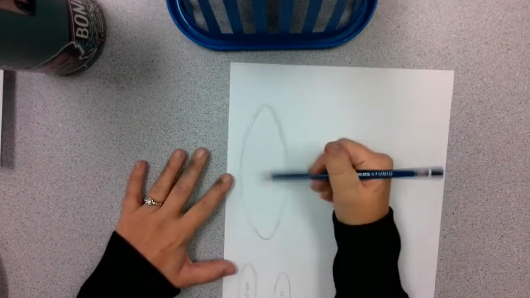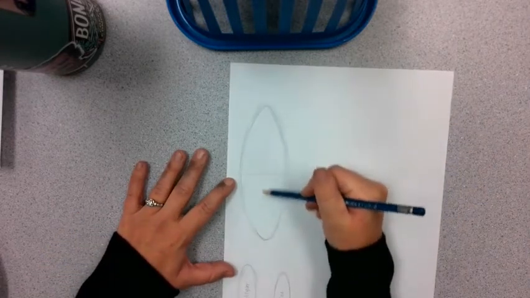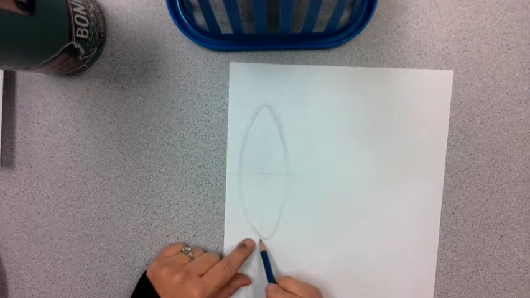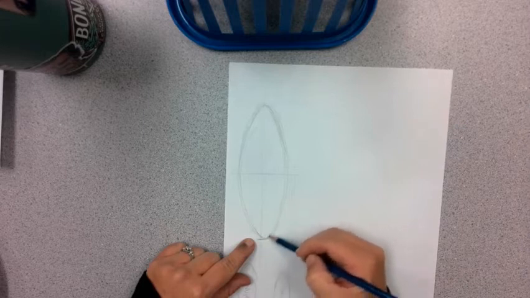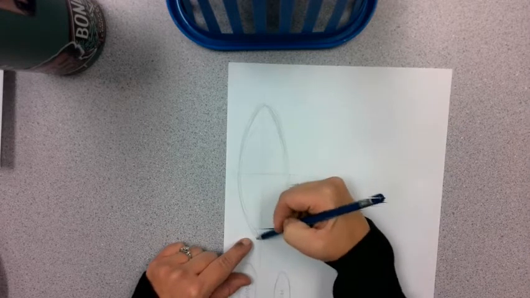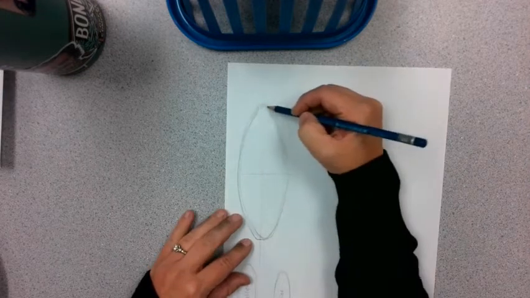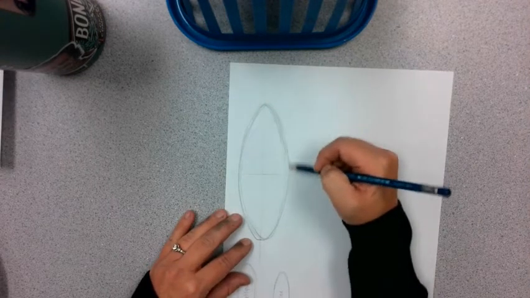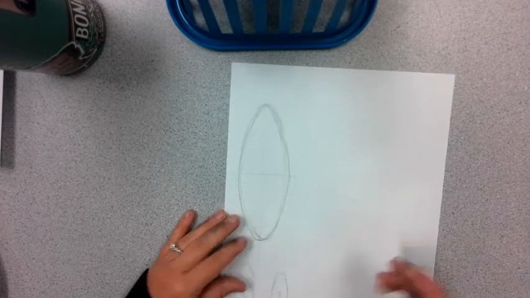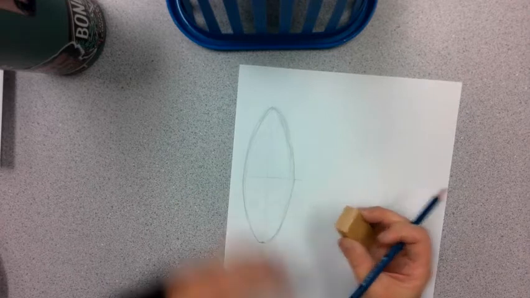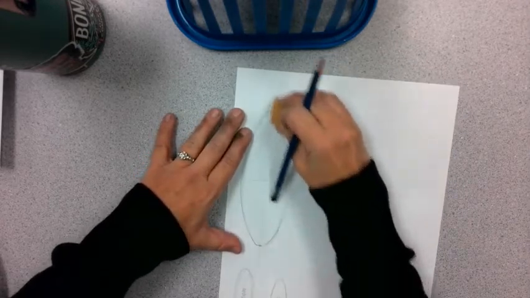Then an ellipse is also symmetrical the other way. So I'm noticing already my point is not where it needs to be. If you want a perfect ellipse, it's almost required that you draw this grid so you can check the symmetry of it. Now I'm going to erase some of the lines so you can see how my ellipse is actually turning out.